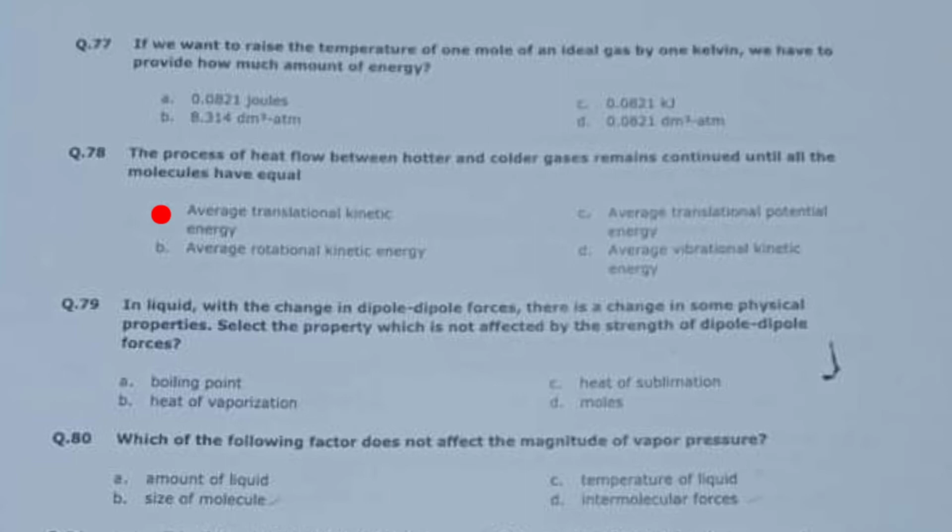79. In liquid, with the change in dipole-dipole forces, there is a change in some physical properties. Select the property which is not affected by the strength of dipole-dipole forces. That property is moles, number of moles. Option D. Question 80. Which of the following factors does not affect the magnitude of vapor pressure? Amount of liquid does not affect magnitude of vapor pressure. Option A.